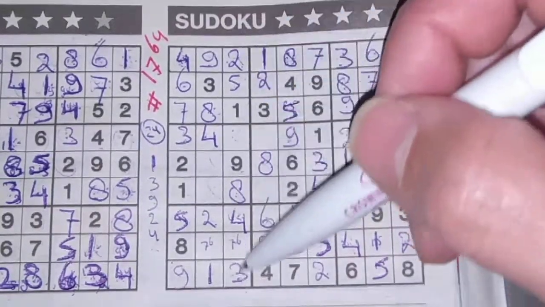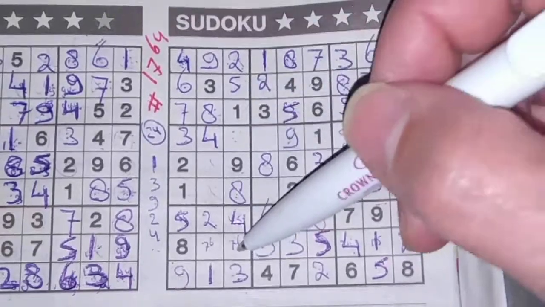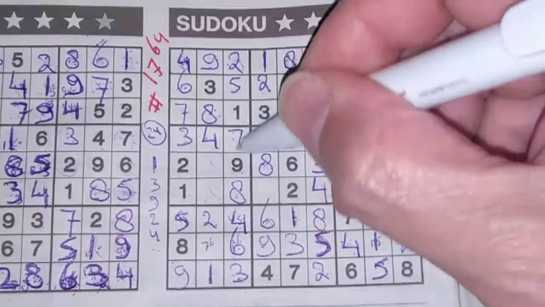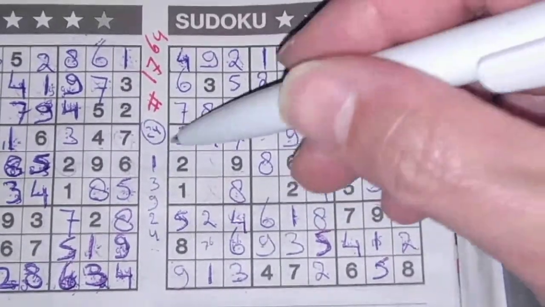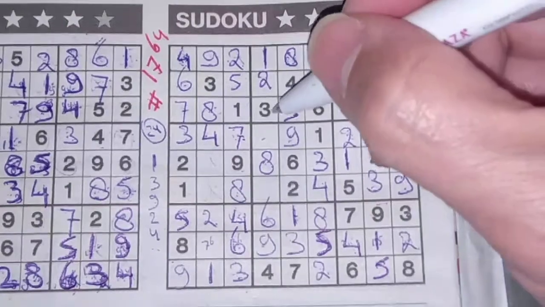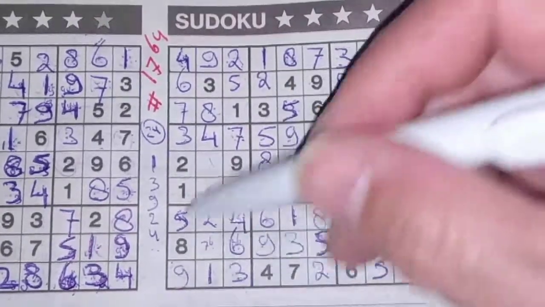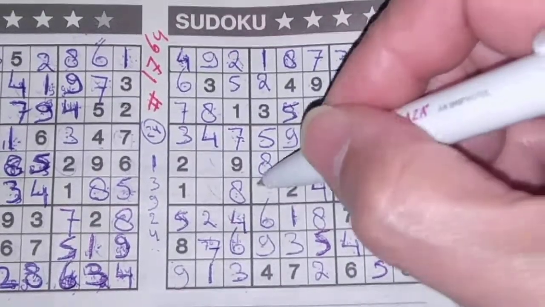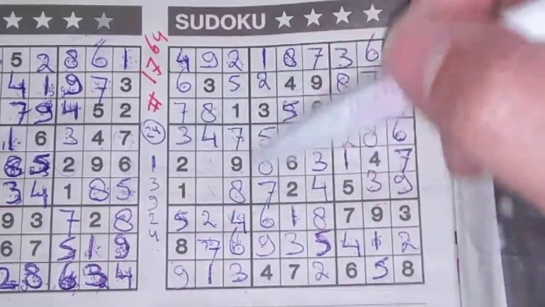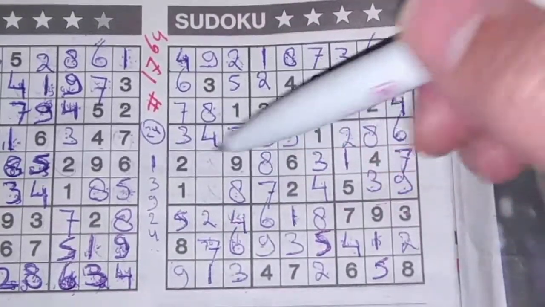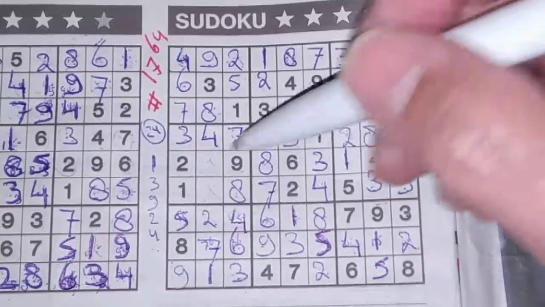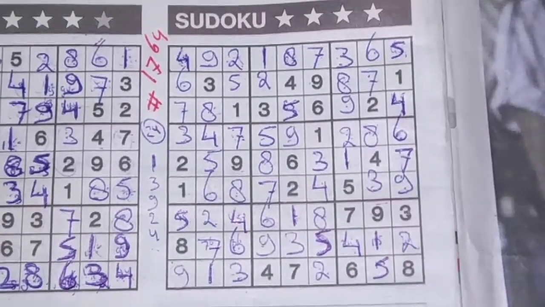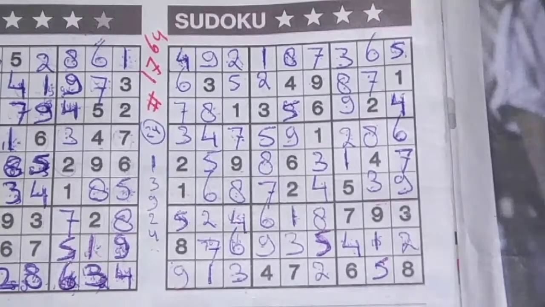2 boxes left, 7 and a 6 in this column. We see here 6, so no 6 there, 6 should be here and the 7 goes there. 1 box left in this row for the number 5. 1 box left in this big square for the number 7. And the final 2 numbers of this big square for the numbers 5 and 6. We see here 6, no 6 there, 6 should be here and the 5 goes there. Finish in 17 minutes. Alright.